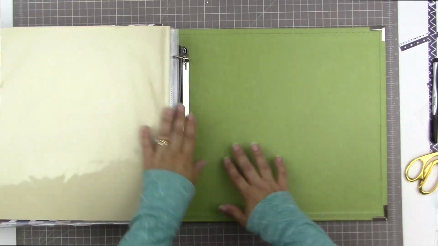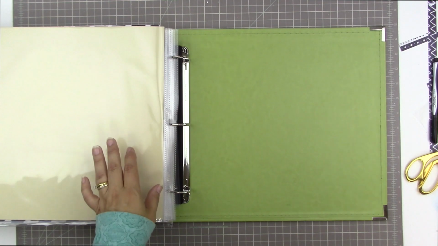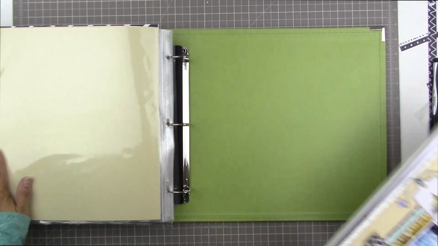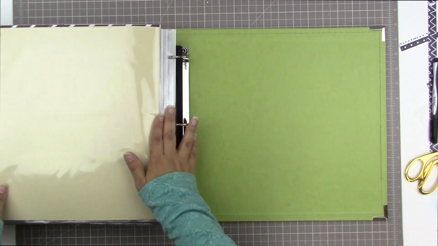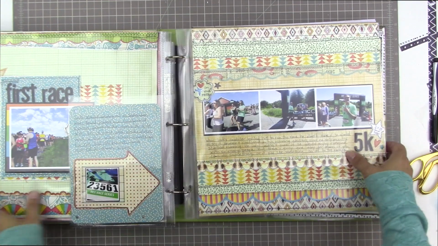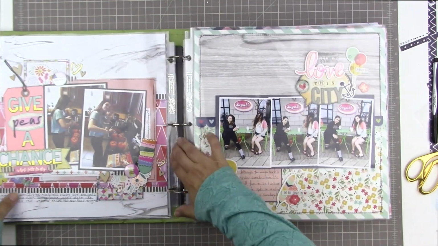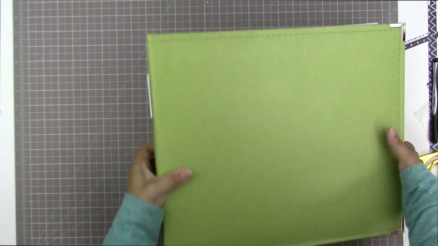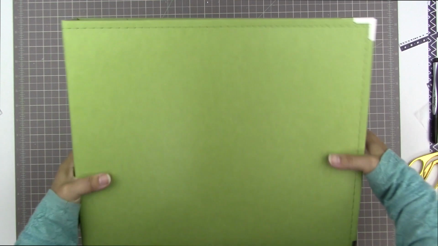So I have room for just a couple more layouts in here. I don't know if I have room for all of these, but I will put as many in here as will fit, probably maybe 4 more, so 2 more page protectors, or maybe just even 1 more page protector. And then I have more of these upstairs that I will pull out. And so that is how I keep my layouts.